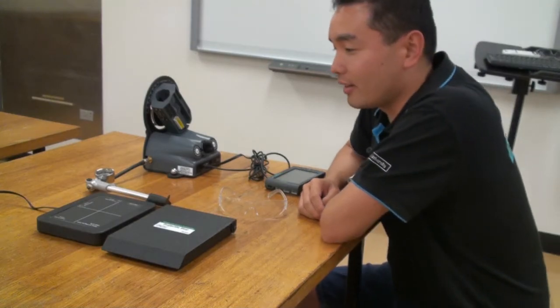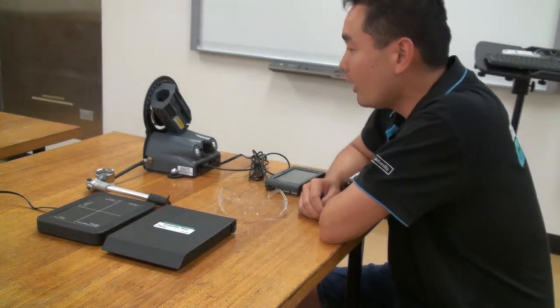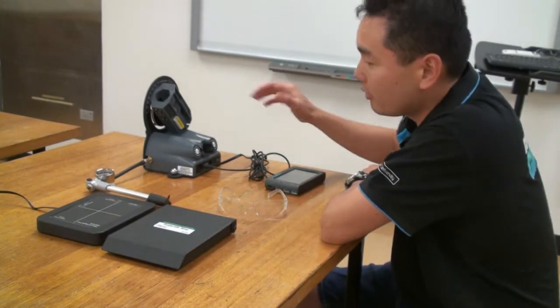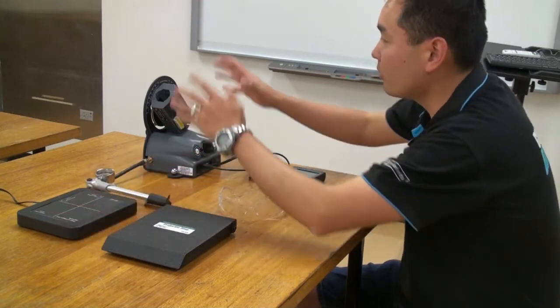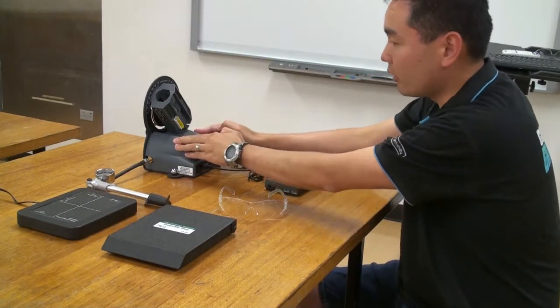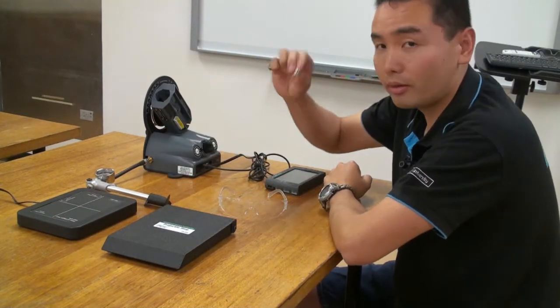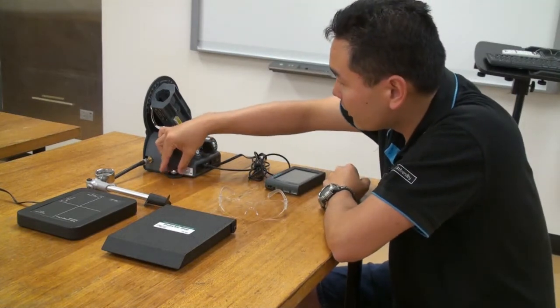Hey guys, so this is the Projectile Motion Lab. To start with, I'll just run through the equipment that you guys will be using and a bit of a familiarization. So to start with, we have the projectile launcher itself. There's the ball bearing, which is going to be your projectile that you'll be using.